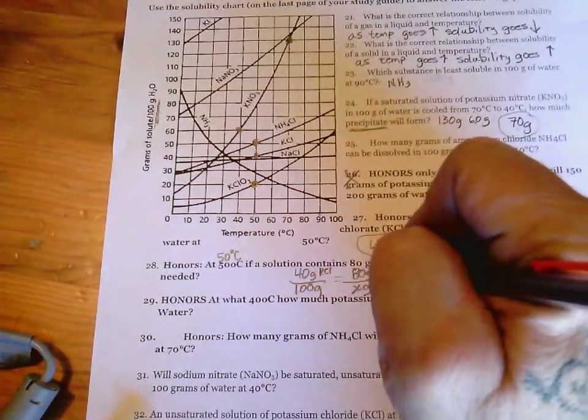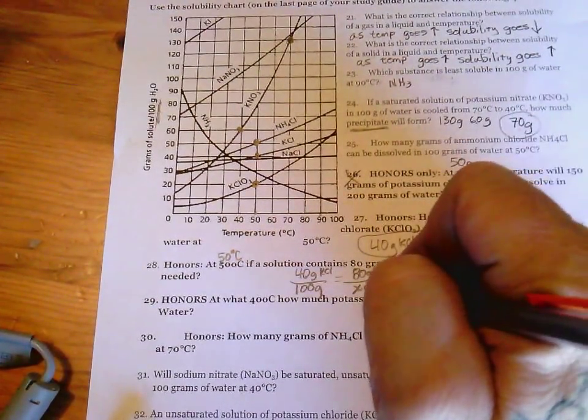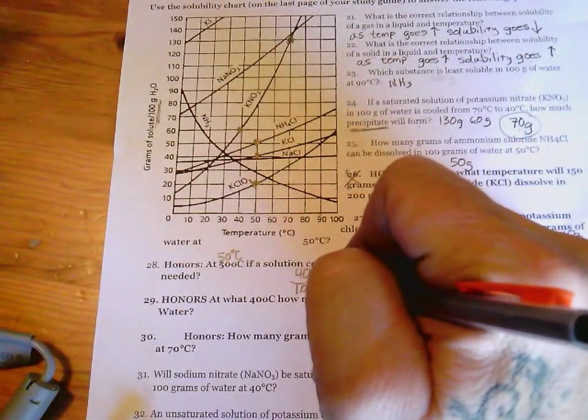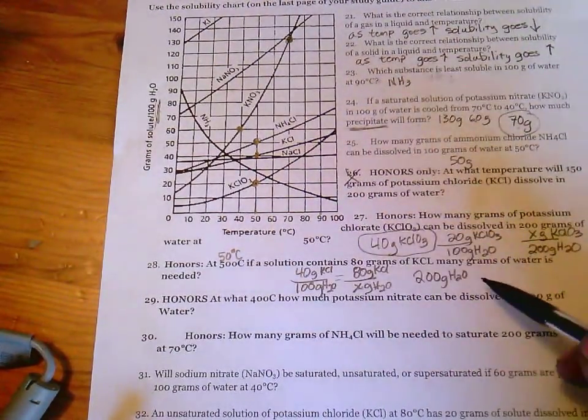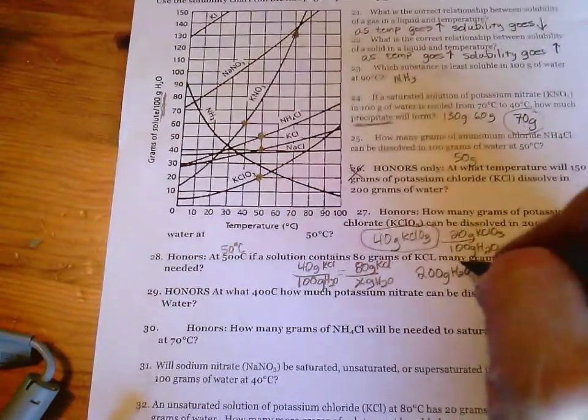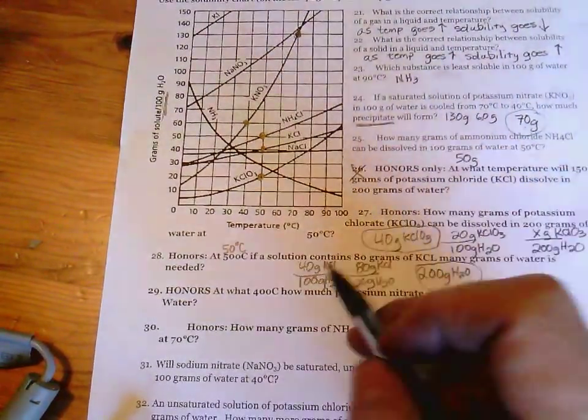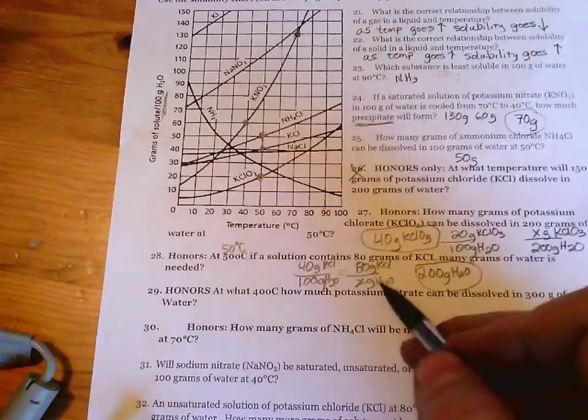And I should put full units because I asked y'all to do the same thing. So grams H2O, it's 200 grams of water. And that makes sense. If I can get twice as much to dissolve, I probably have twice as much water, right?